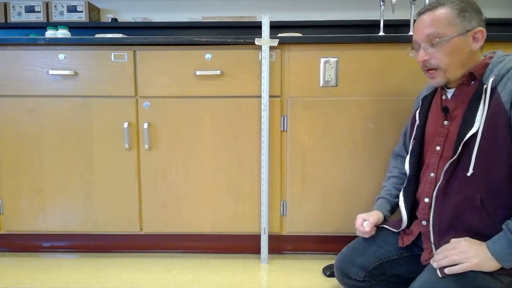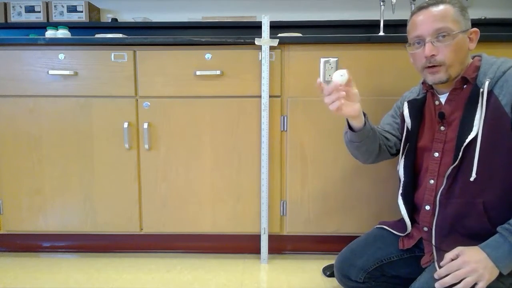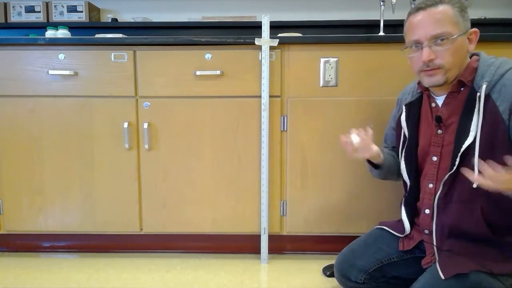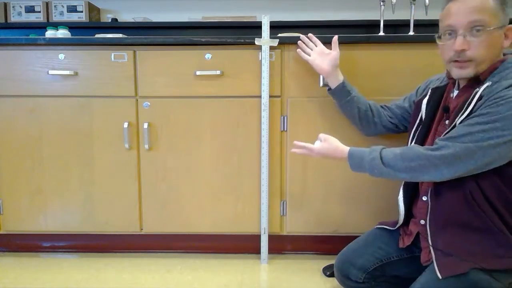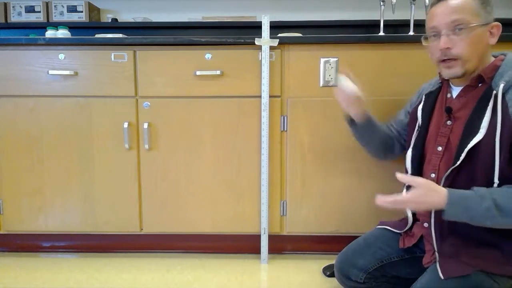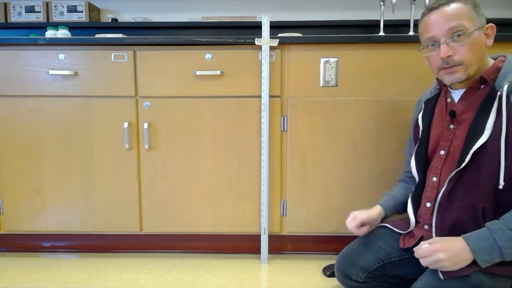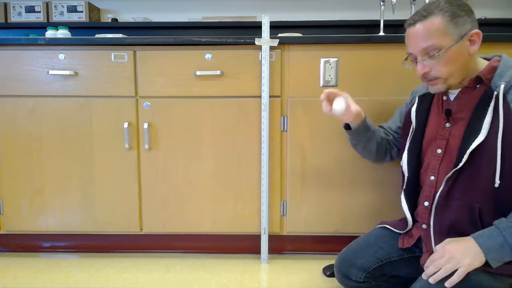What we're going to do in this lab is we are going to bounce a bouncy ball. Here I have a ping pong ball. You could use a super ball, or you can use really kind of any bouncy ball you want. And I have a meter stick taped to the counter here. And we are going to bounce the ball, and we're going to measure how high it bounces up and kind of how much energy it loses in a bounce.